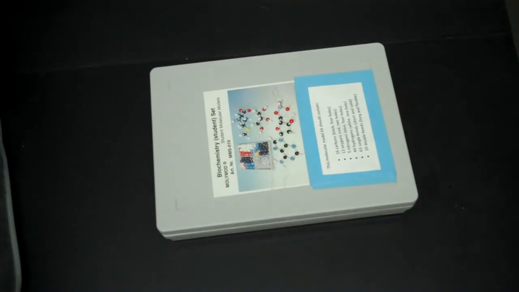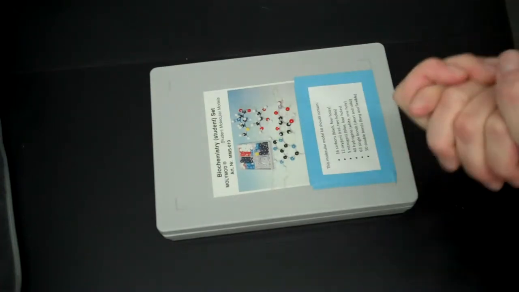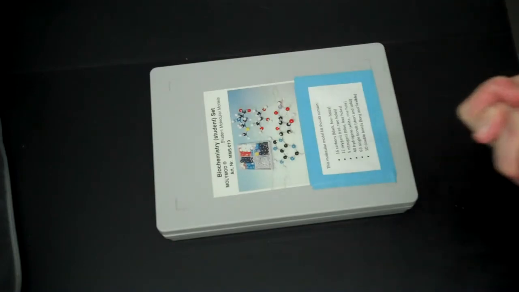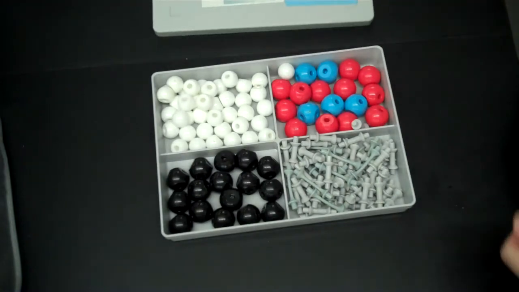In this demonstration, I'm going to show you how to build a molecular model of alanine in its non-ionic form. That's in its uncharged form. And today we'll be using these kits to do that.